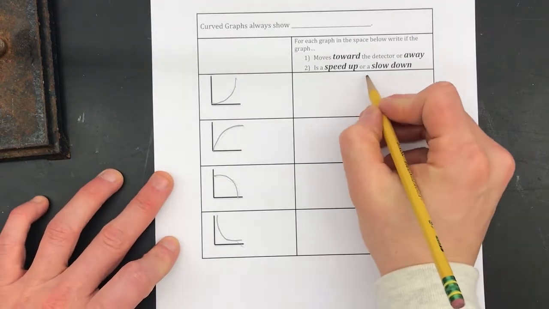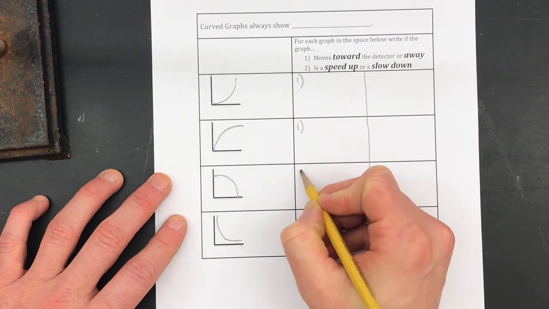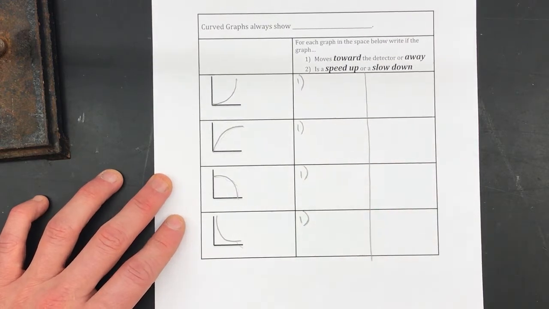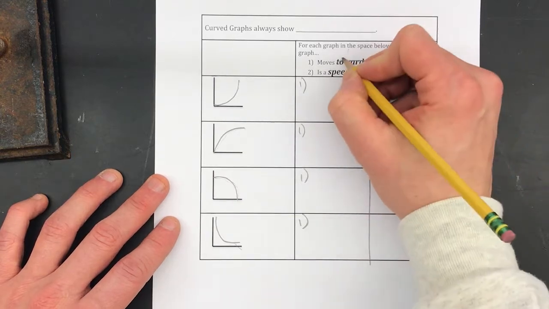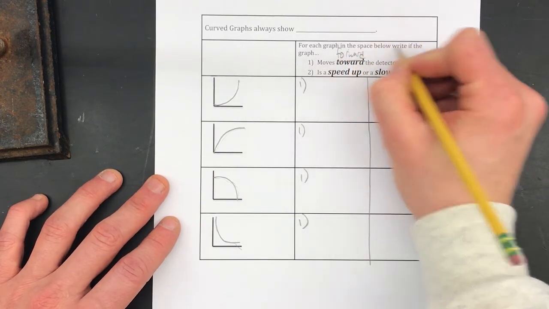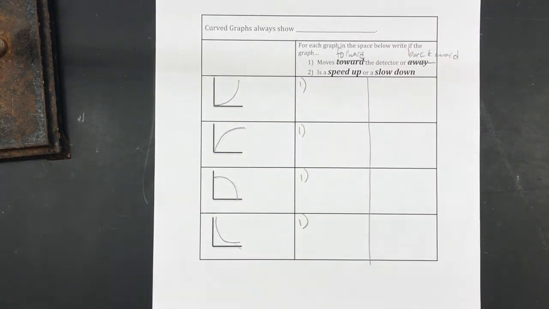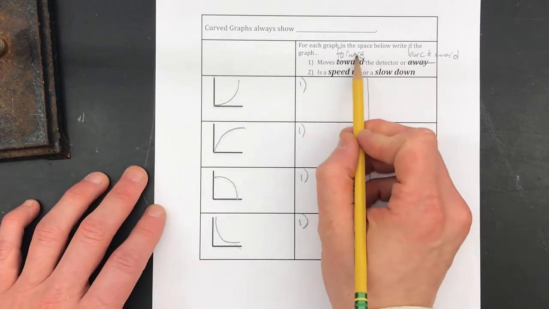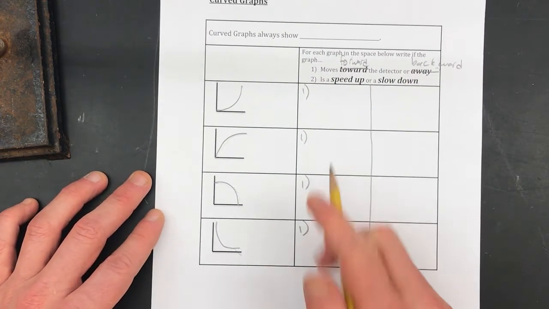So let's take this column and split it in 2. Answer question 1 here. Is it going toward or away? Really what we're going to say for that is, is it going forward or backward? So remember, forward is when there's an incline, all right? And backward is when there's a decline. So let's just answer that question first for each of these graphs.